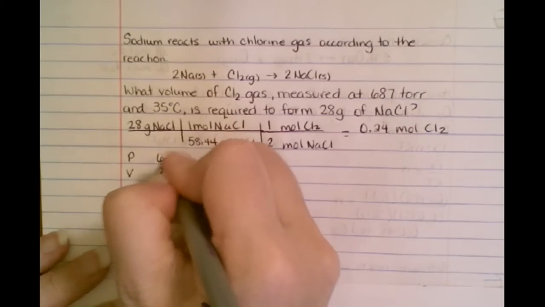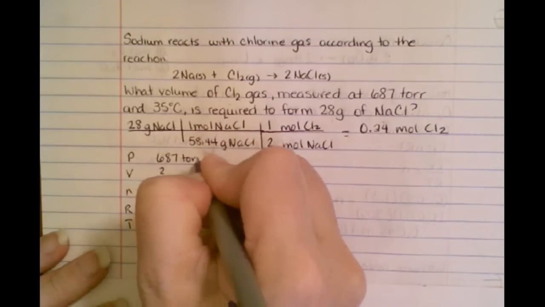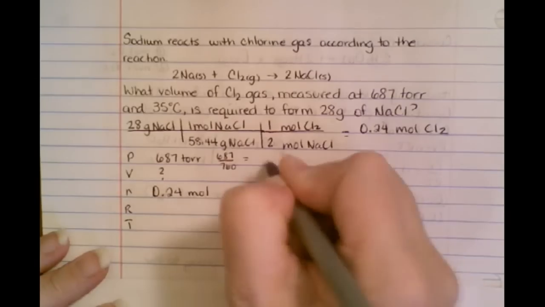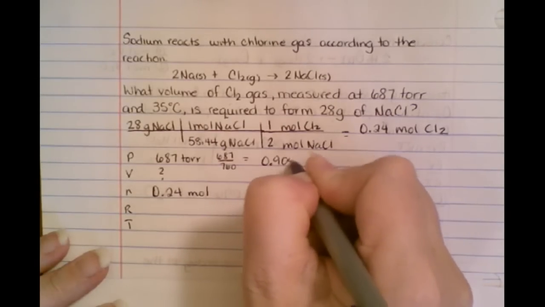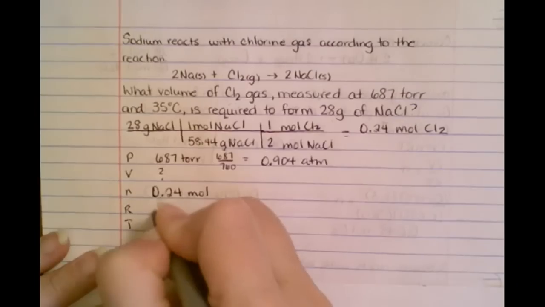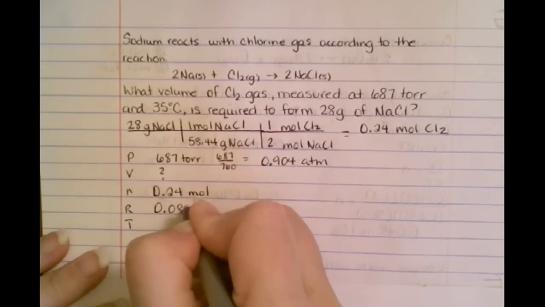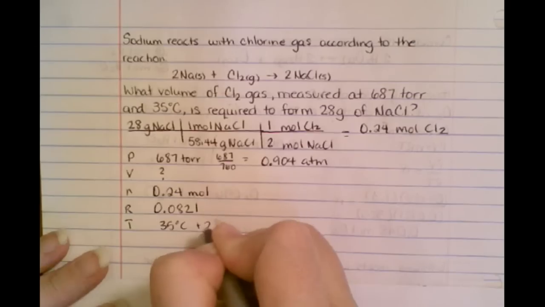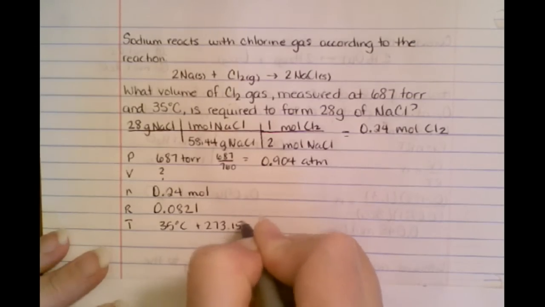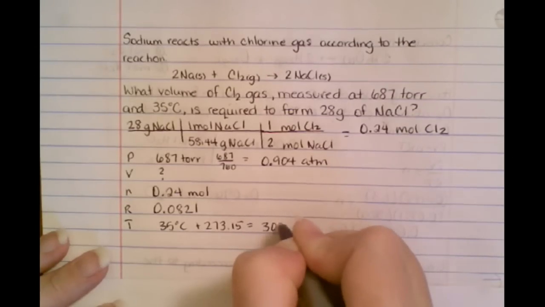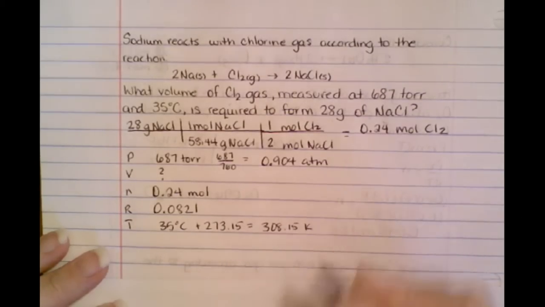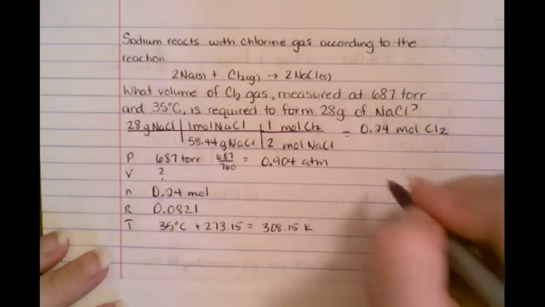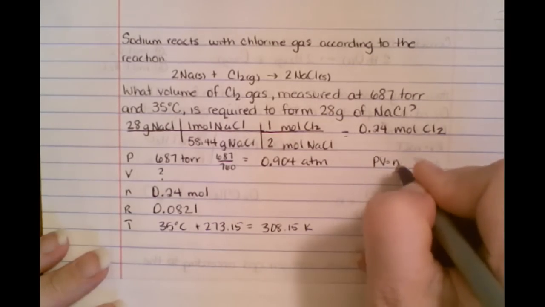It says we have a pressure, but we notice, uh-oh, it's in torr. So I'm going to have to take that number, divide it by 760 to get my atmospheres. We've got the R, that's a constant. The temperature, oh, it's not liking us. It's in degrees C, so we've got to add 273.15 to obtain 308.15 Kelvin.